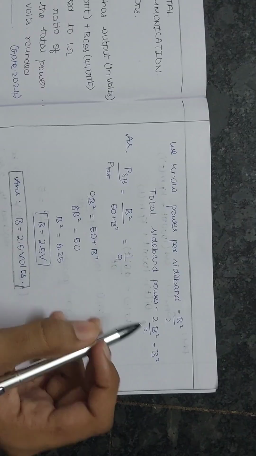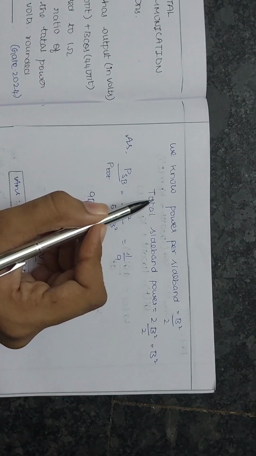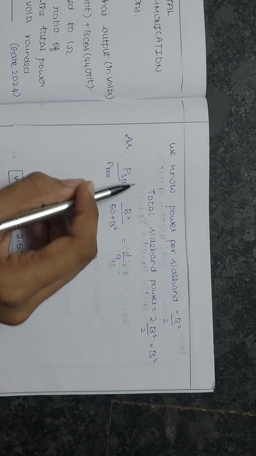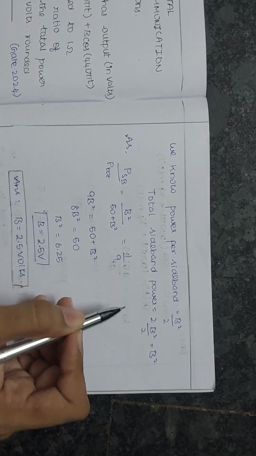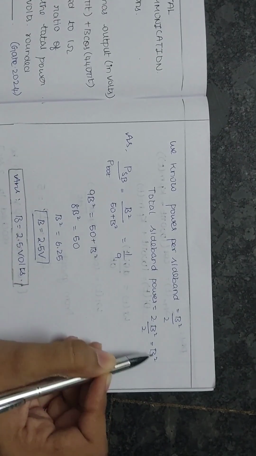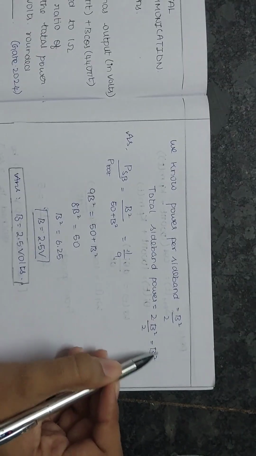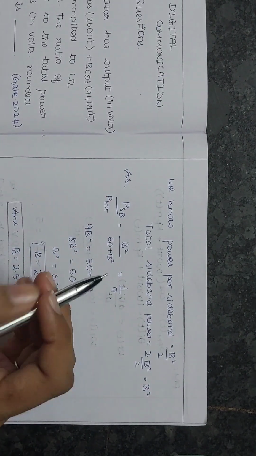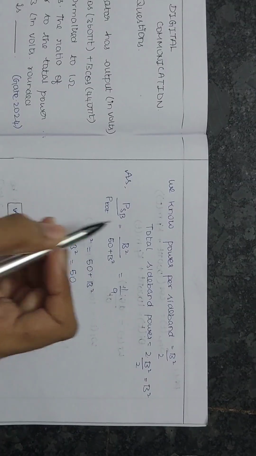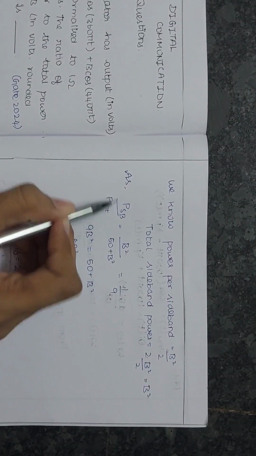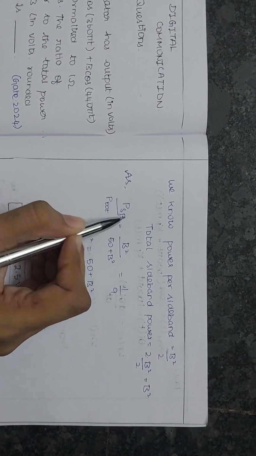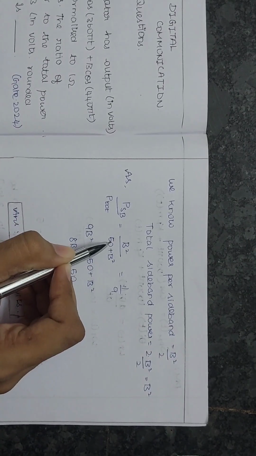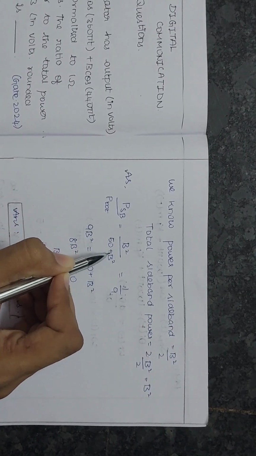In the same way, the power per sideband is B squared by 2. We have 2 sidebands, so 2 into B squared by 2 gives the sideband power as B squared. We don't know the direct power of the sideband, but they gave us the ratio P sideband by P total. P sideband by P total is equal to B squared by the total power, A squared plus B squared.